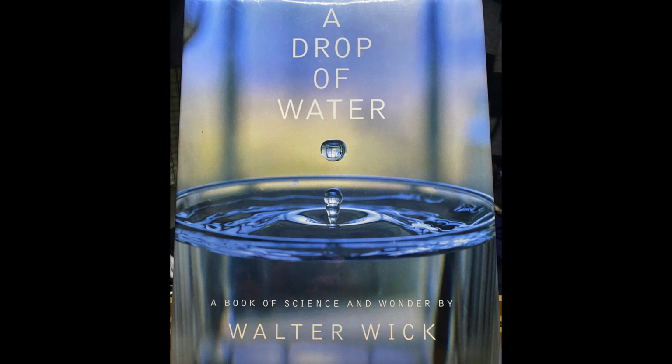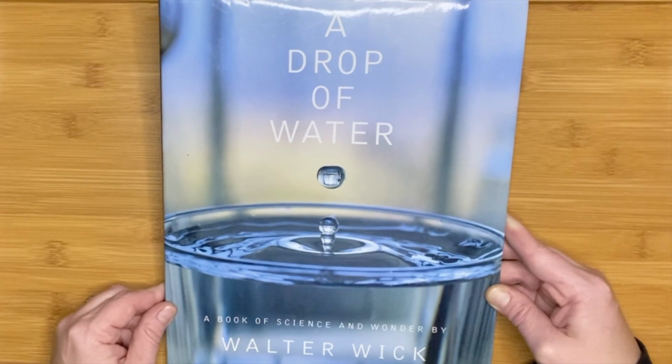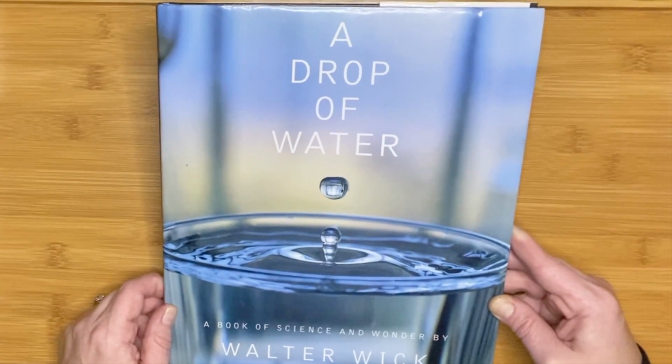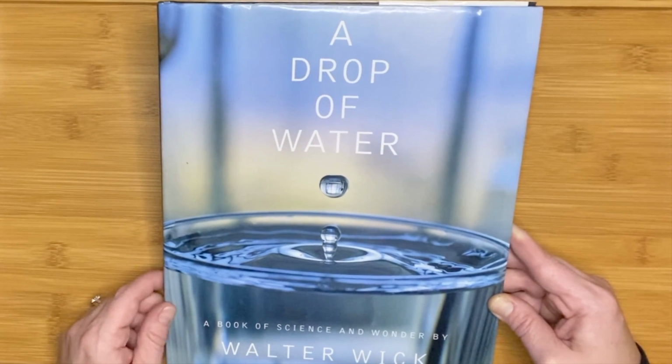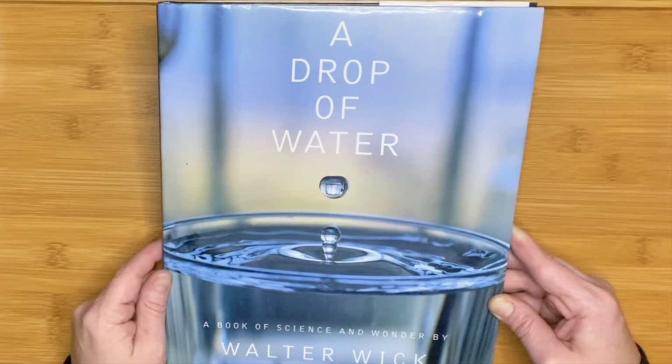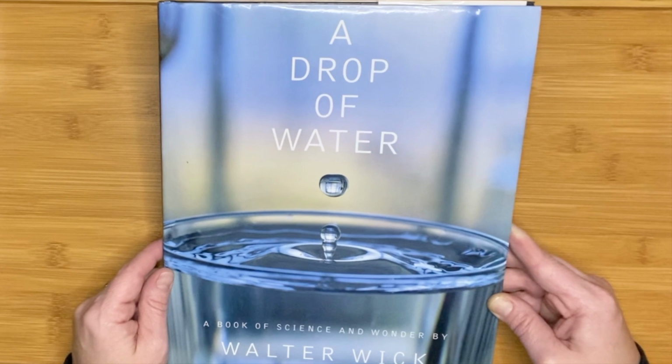Today we are going to read the book, A Drop of Water. It's a book of science and wonder by Walter Wick. And today I thought that we would read it where I'm showing you the pictures and you can see me reading it the whole time, because this is one of those books that the images really add to all of the features. So I really want you to be able to see those.